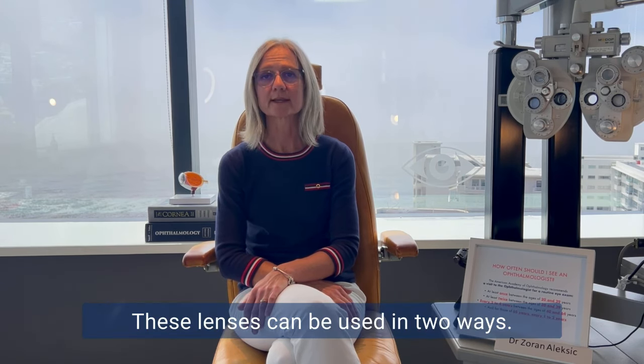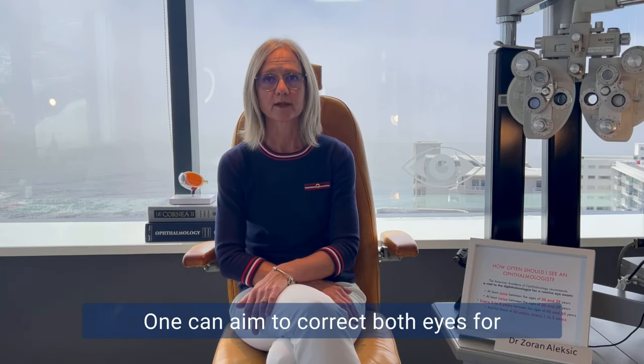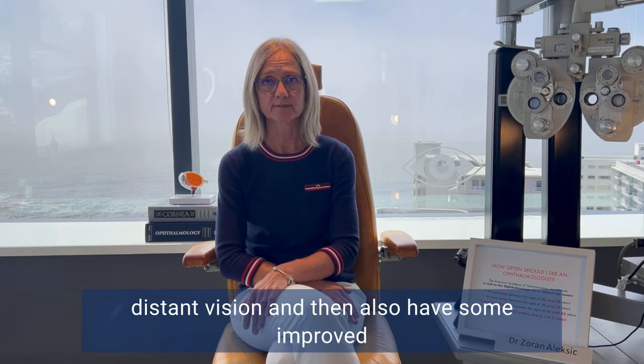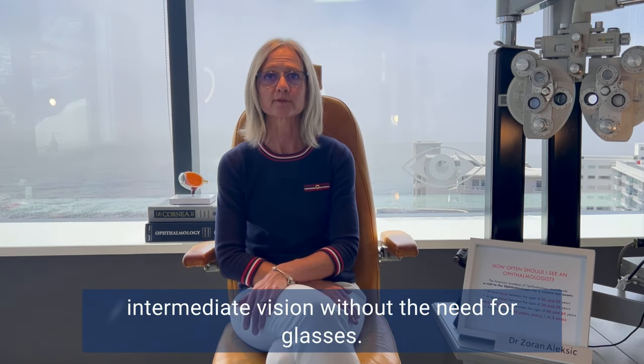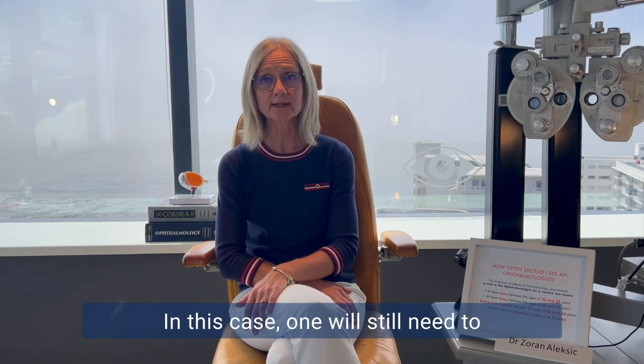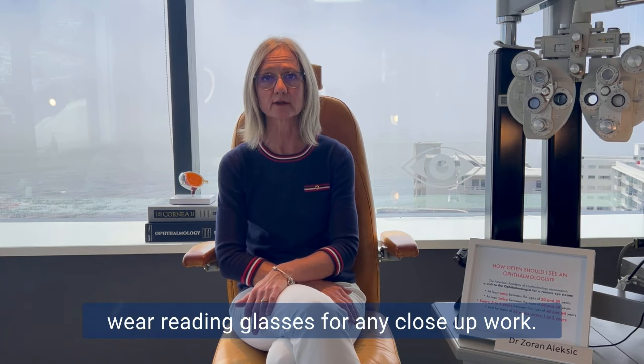These lenses can be used in two ways. One can aim to correct both eyes for distance vision and then also have some improved intermediate vision without the need for glasses. In this case, one will still need to wear reading glasses for any close-up work.